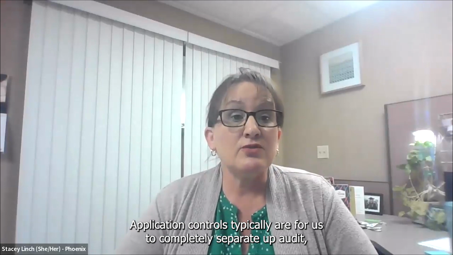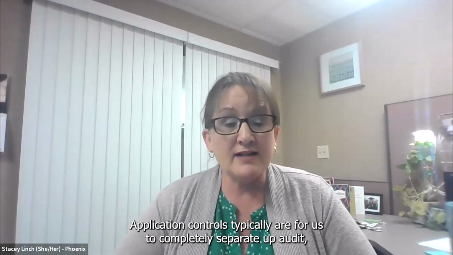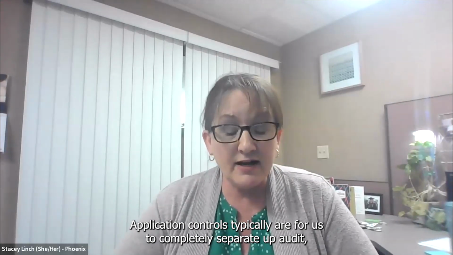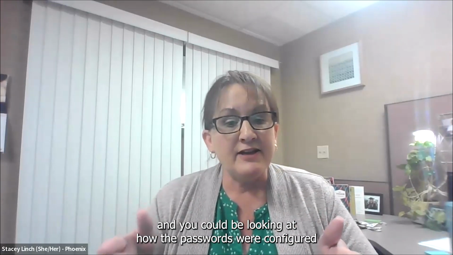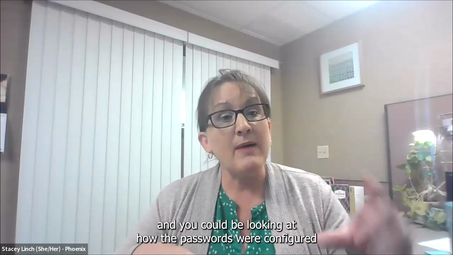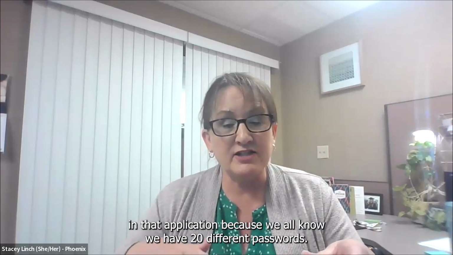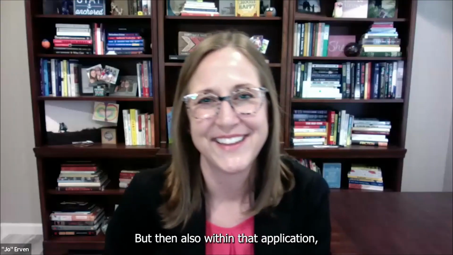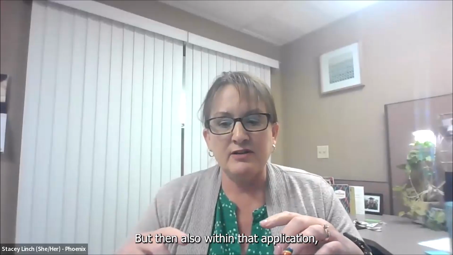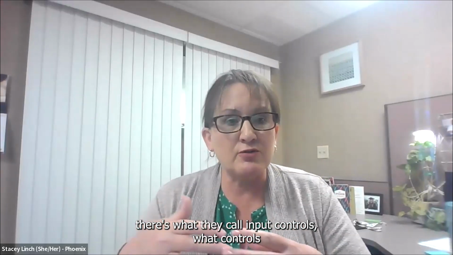Yeah, application controls typically are for us a completely separate audit. And that's where you're looking at one individual application. And you could be looking at how the passwords were configured in that application, because we all know we have 20 different passwords. But then also within that application, there's what they call input controls.